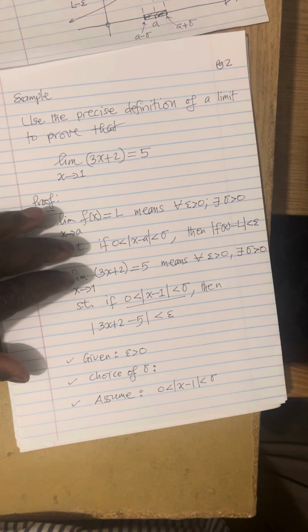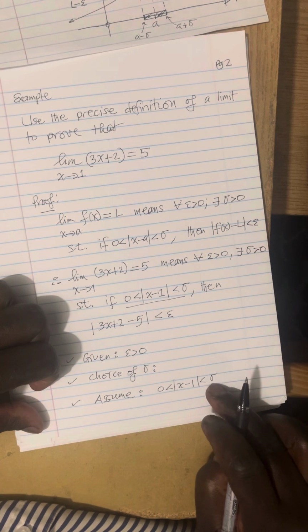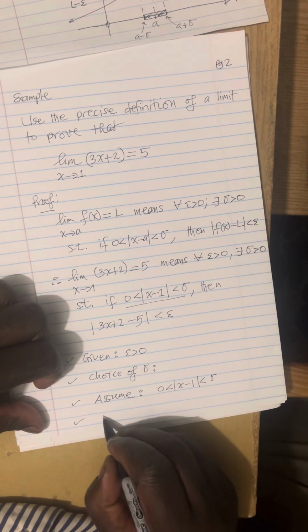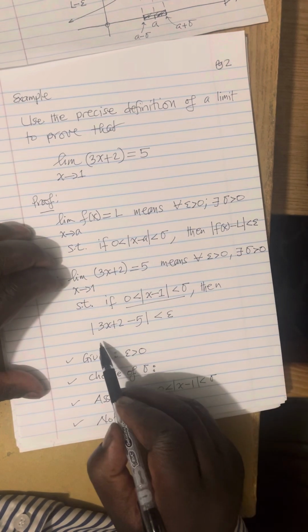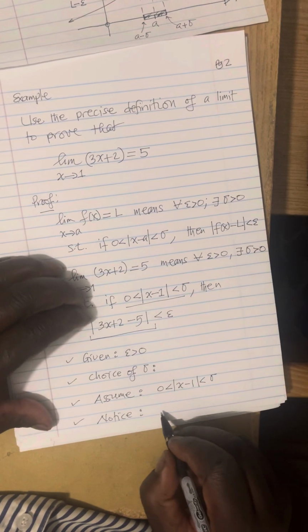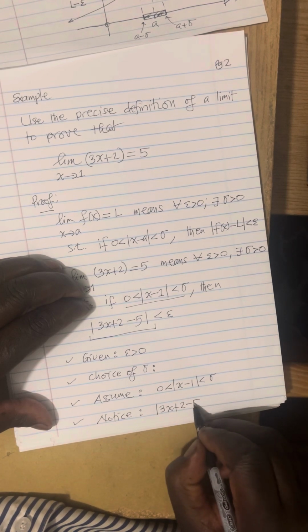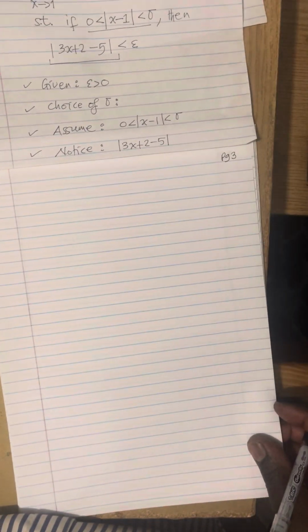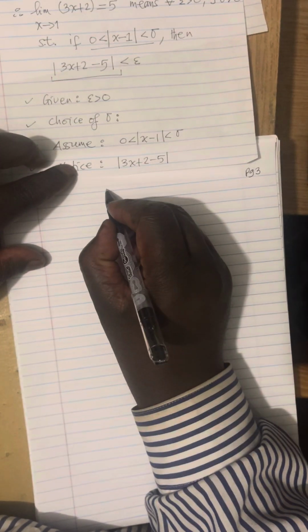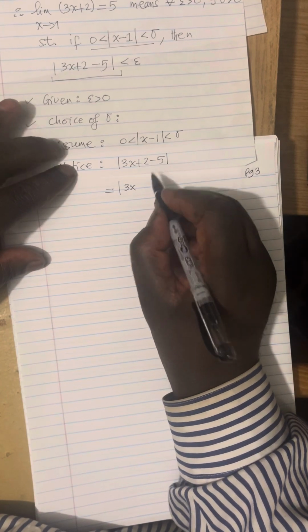Then we'll move on to the fourth step, which will help us determine what the choice of our delta should be. So we notice, what do we notice? We notice that this part here simplifies to something. 3x plus 2 minus 5 is exactly equal to 3x, 2 minus 5 is minus 3.